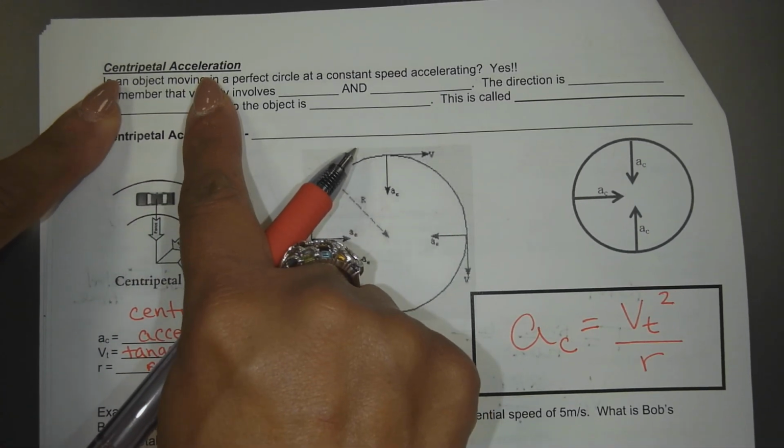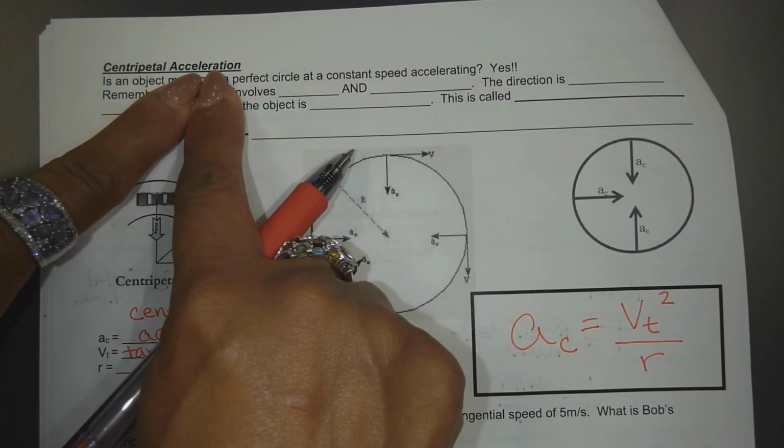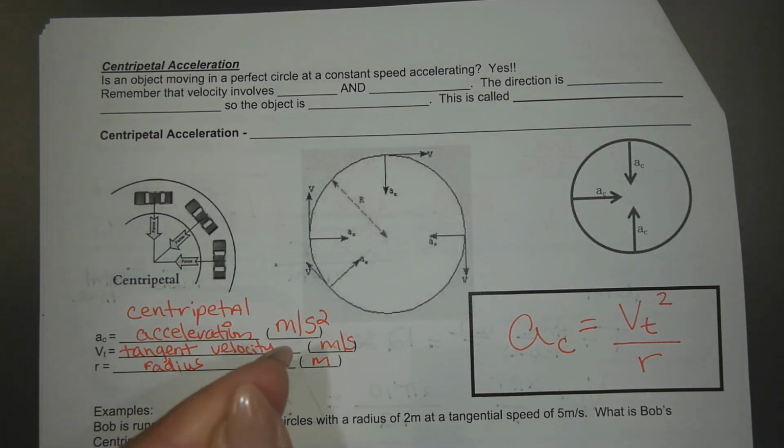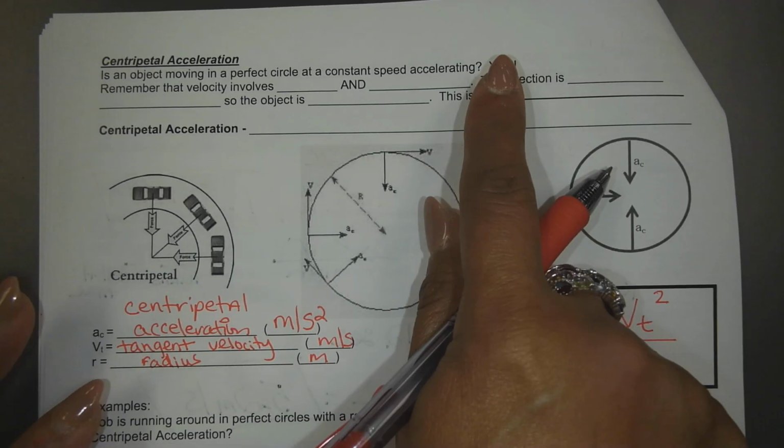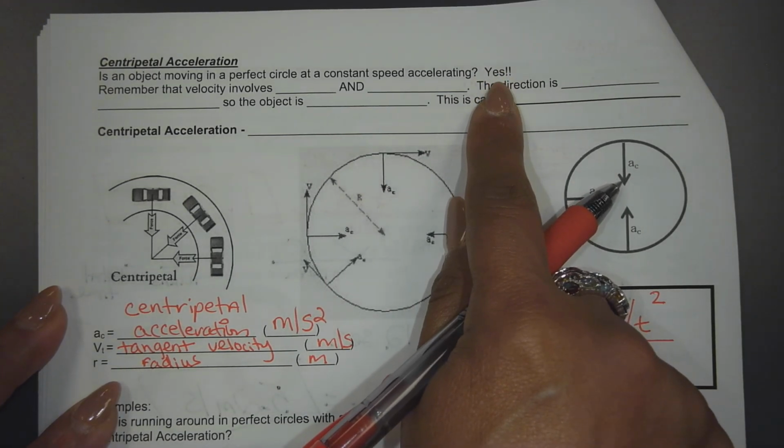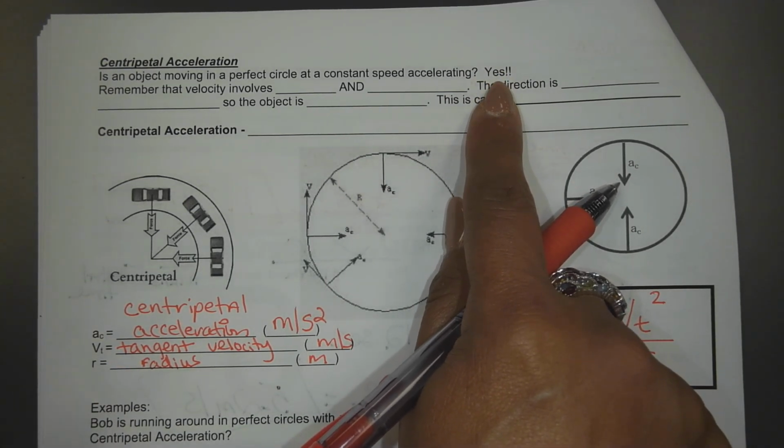So again, centripetal acceleration means that an object's either speeding up, slowing down, or changing directions. It says here, is an object moving in a perfect circle at a constant speed accelerating? Absolutely, yes, it's accelerating, even if it's moving at a constant speed.